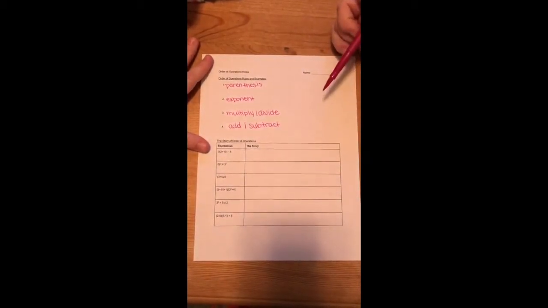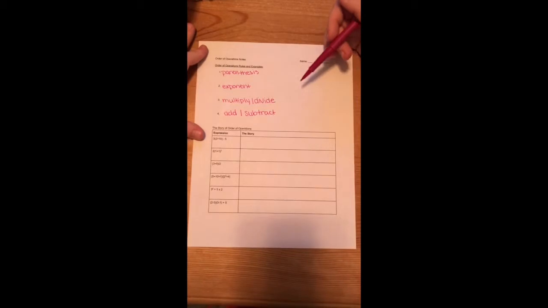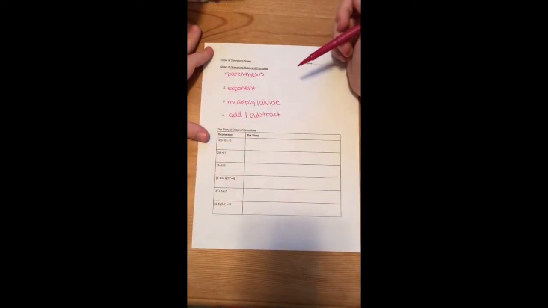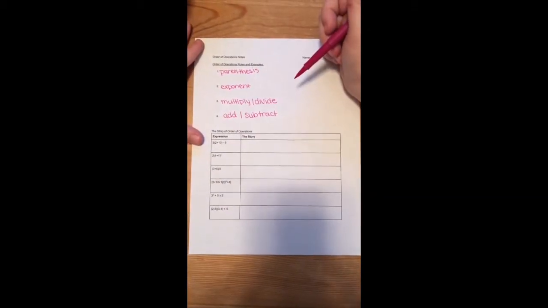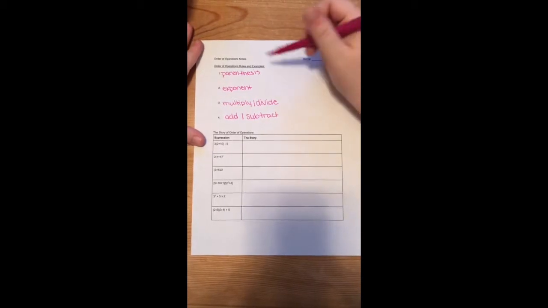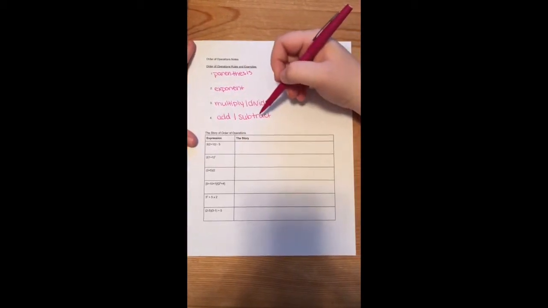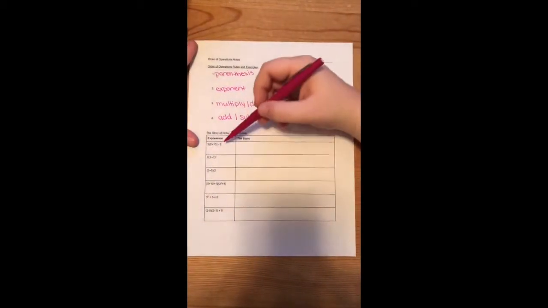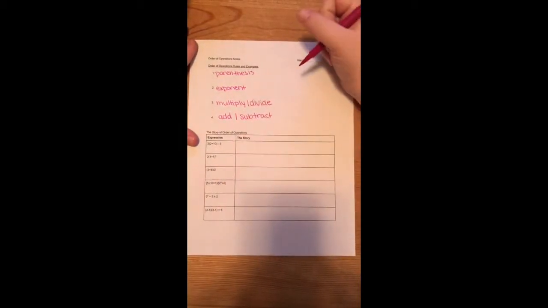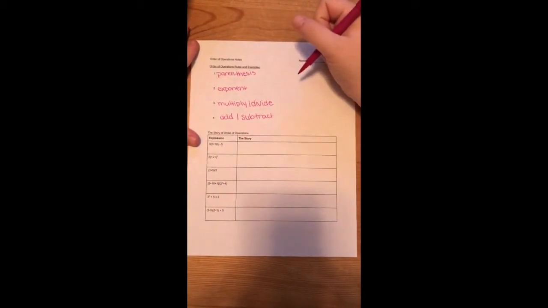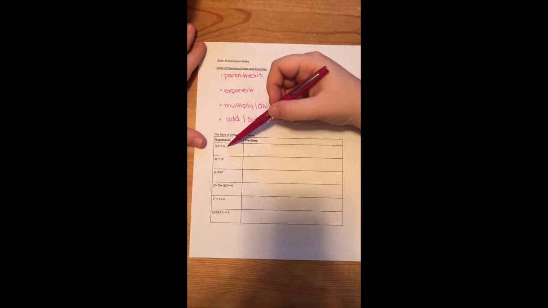So now let's do an example. So right here, I'm going to look at my expression. Ready? Okay, so now what we're going to do is we're going to take these rules and examples and we're going to apply it to these different expressions. So we're going to do some practice problems. Let's look at this one first.